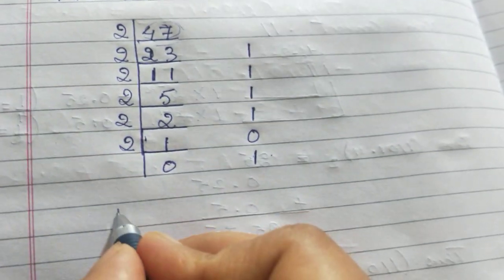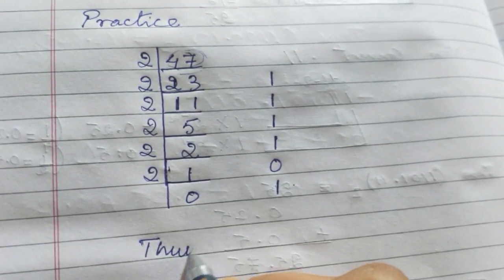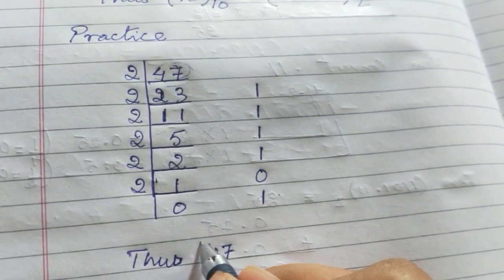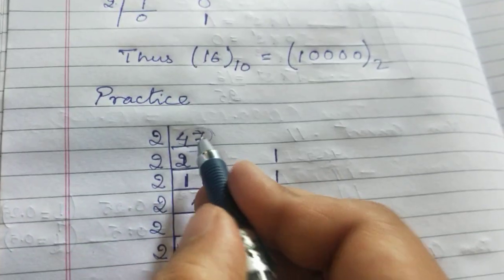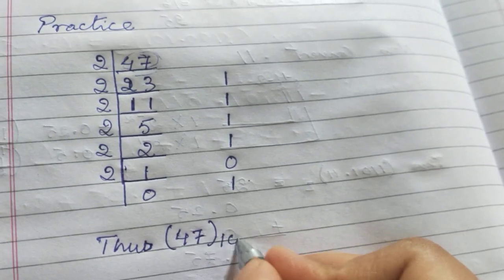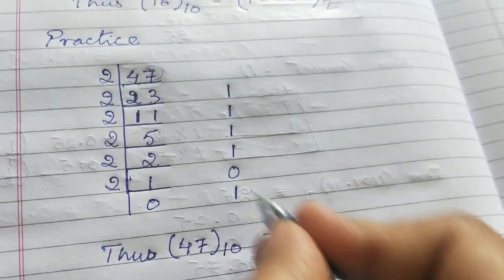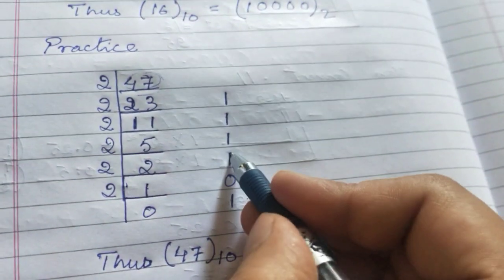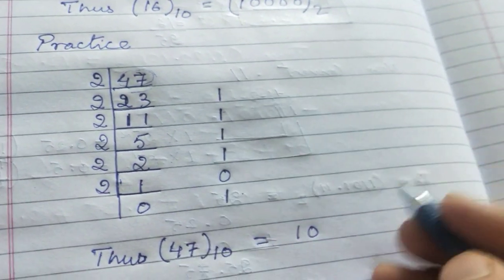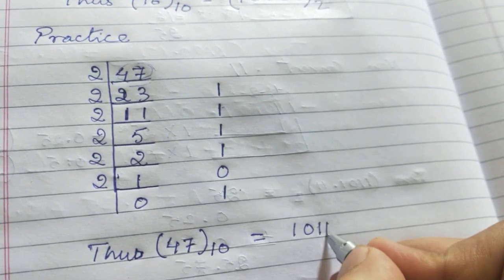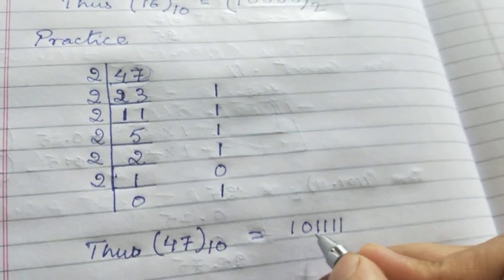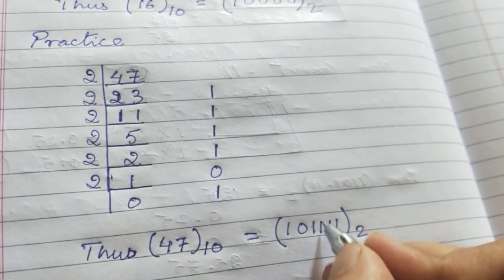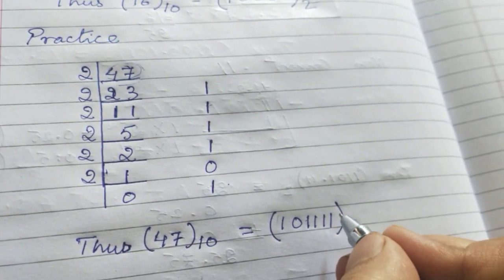So you write 47, which is a decimal number, so the base is 10, is equal to 1 0 and then 4 ones, 1 1 1 1, with base 2. Why? Because this is a binary number.